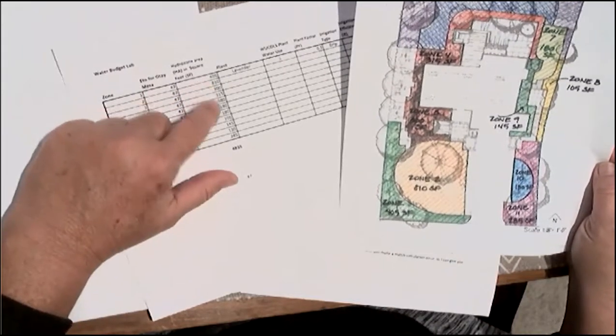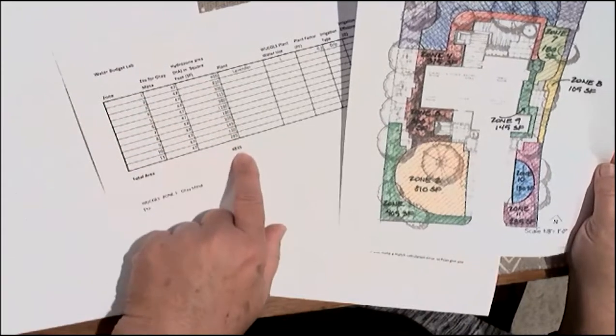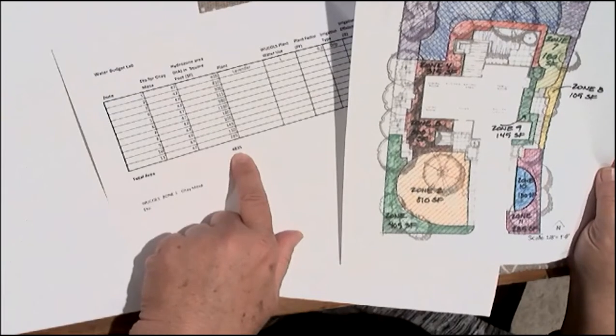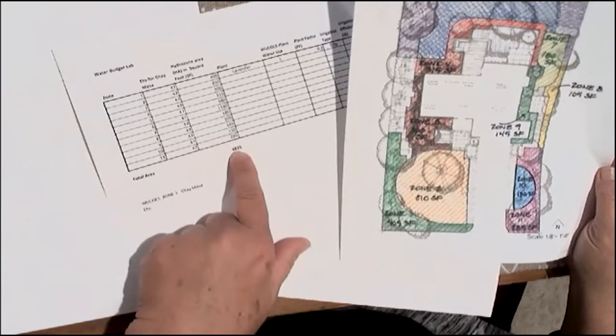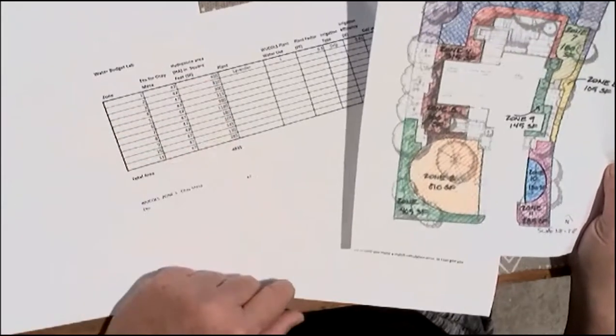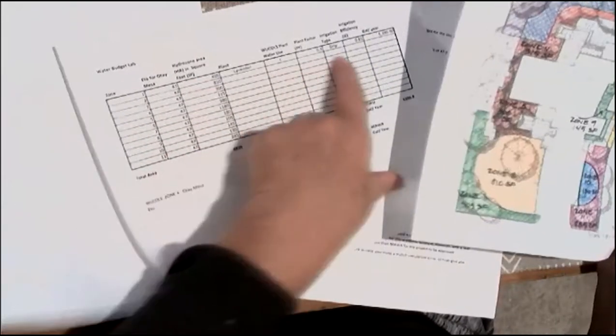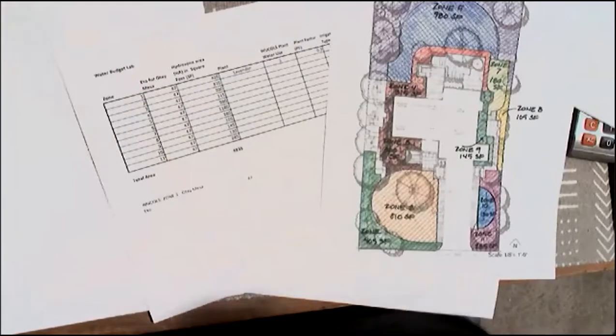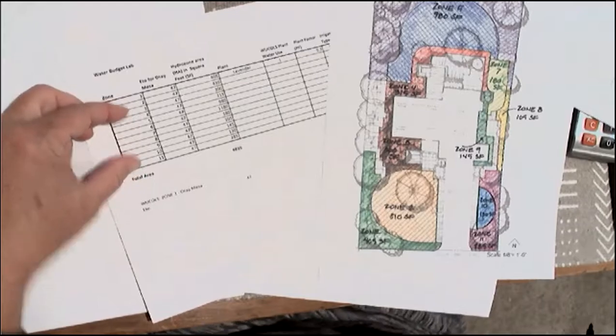Each one of them has a different hydrozone, and our total project area is 4,835 square feet of landscape area. And then each zone makes up a part of that. And then I've done the first one for you, and we'll get into this calculation. And that will get you started, and you can do the other 10 zones.